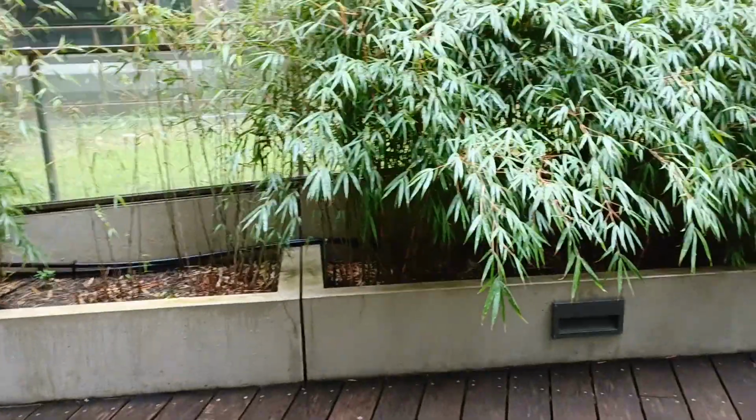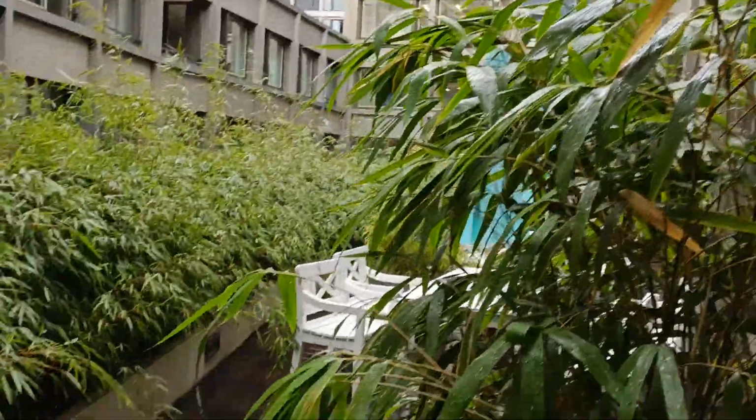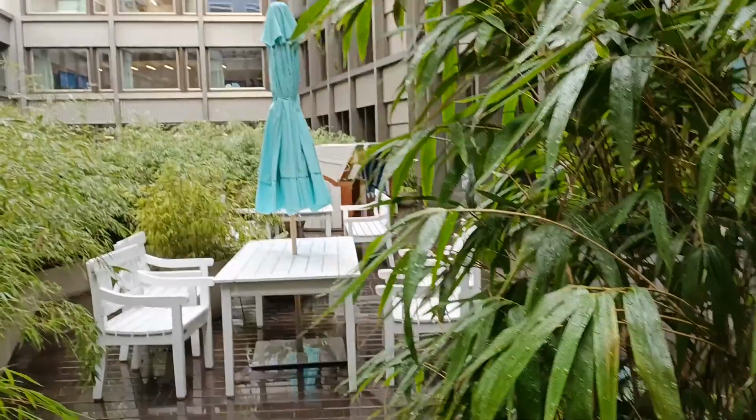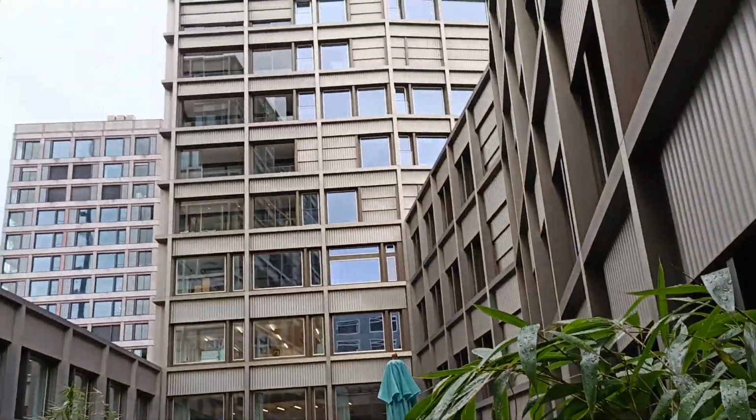And there's a special place here where, if you wanna sit outside and work, then you can come here and sit. Right now it's raining, that's why no one is here. Otherwise on a sunny day, lots of people used to come here.